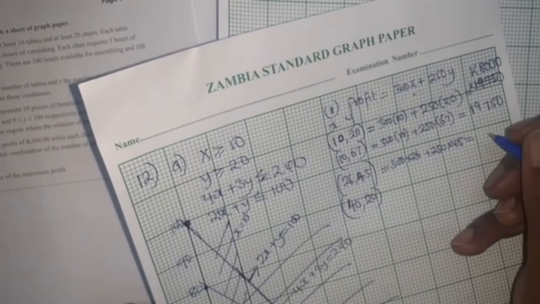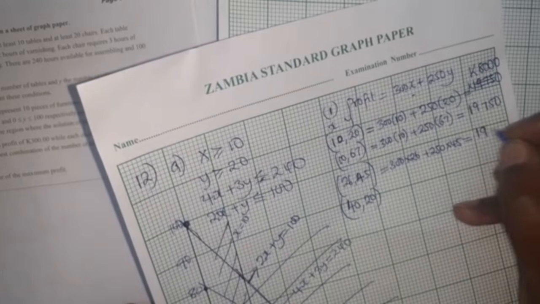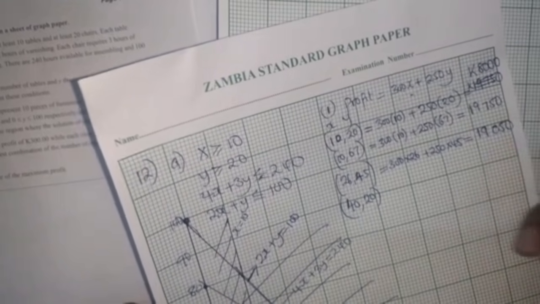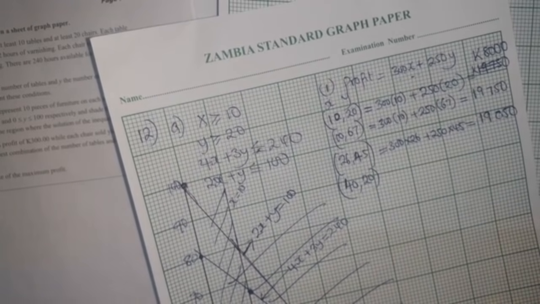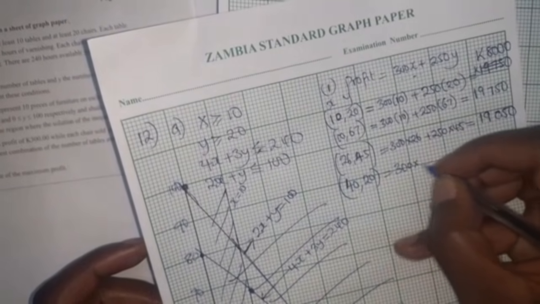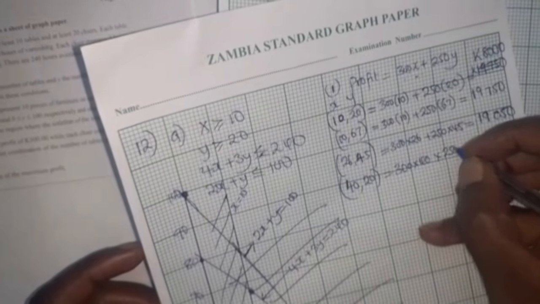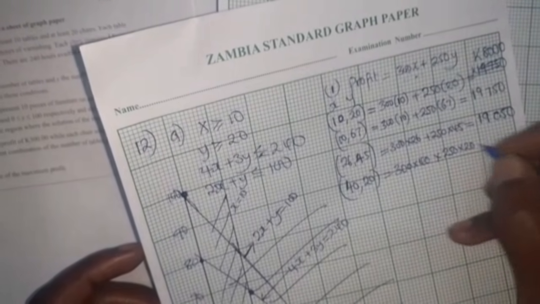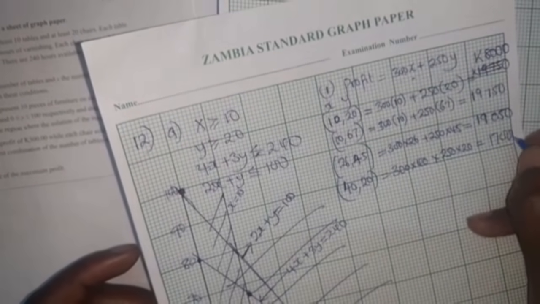So this one gives us 19,750. All right. This is what we're going to get there. So let's do the last one. Okay. 40, then 250 multiplied by 20. What are we getting? It's going to give us 17,000 kwacha.